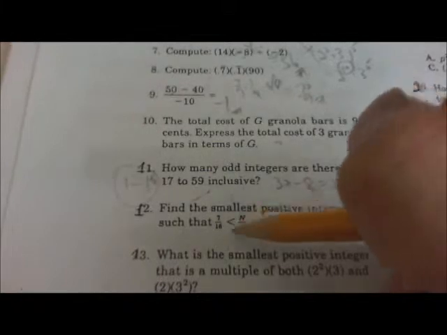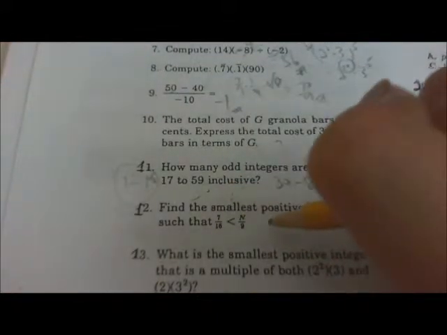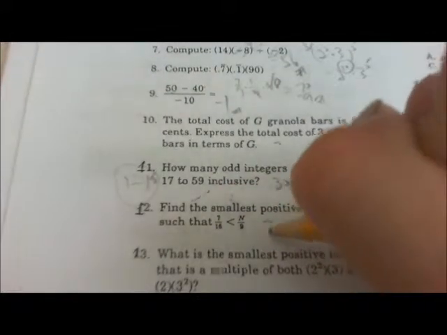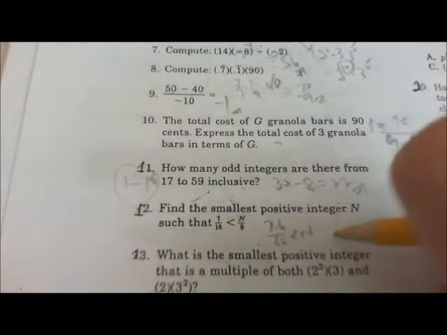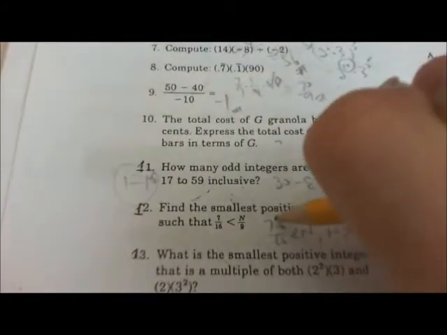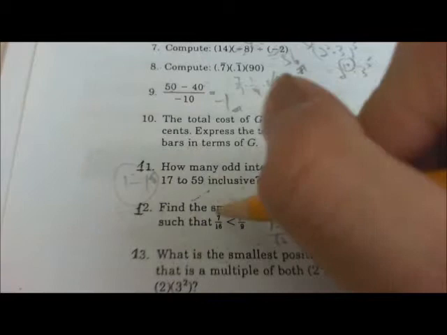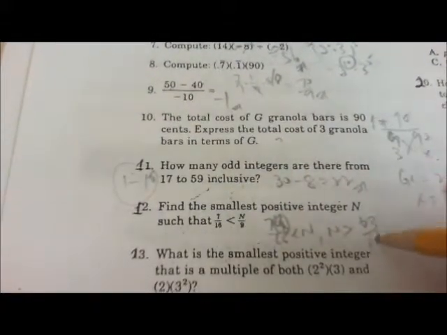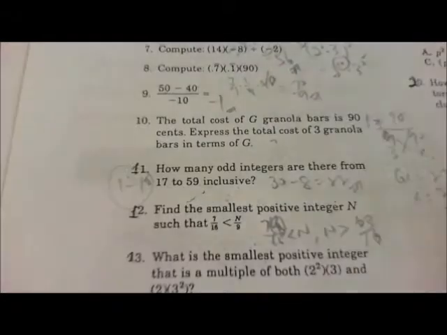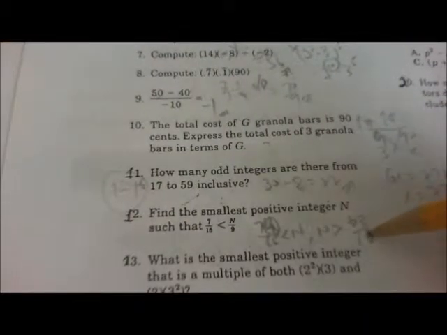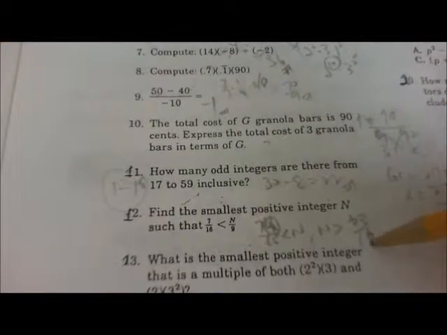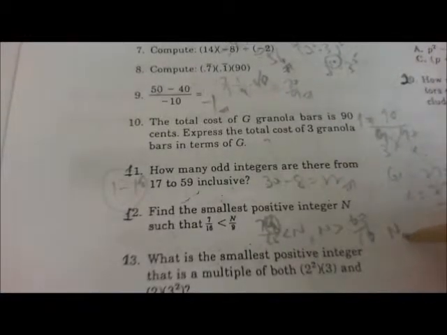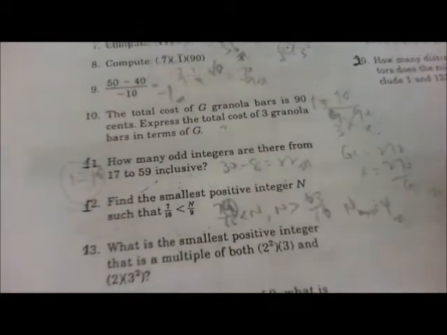Find the smallest positive integer n. So again, cross multiply. 7 times 9 over 16 less than n. So n is greater than 7 times 9, sorry, 63 over 16, which is greater than about, less than 4. This is 64 over 16 is 4. So the smallest n will be equal to 4.